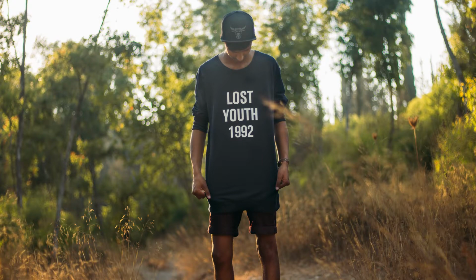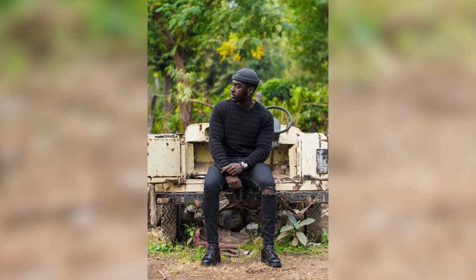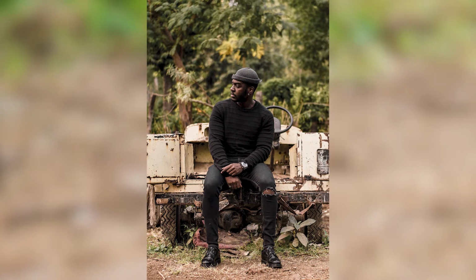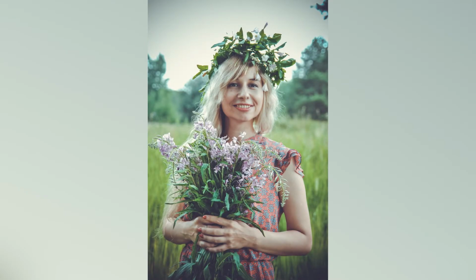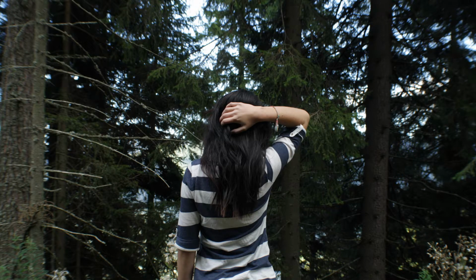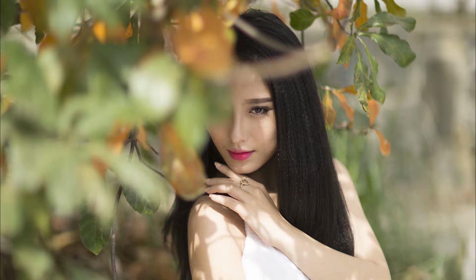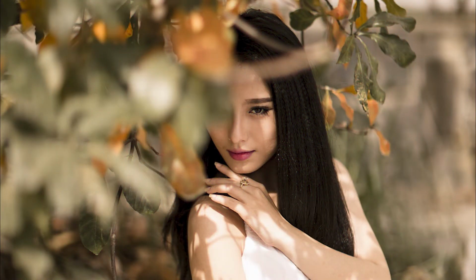Here is an example photo before and after using this filter. So let's start editing.